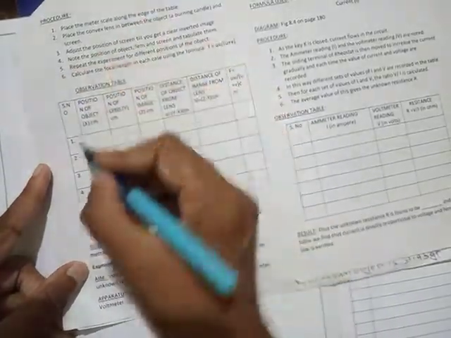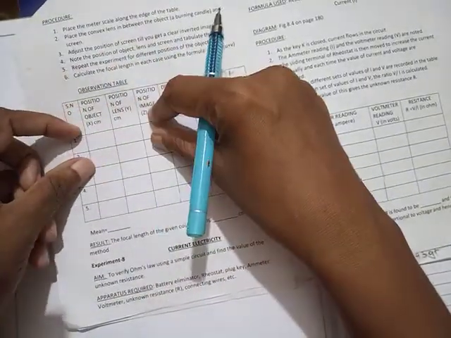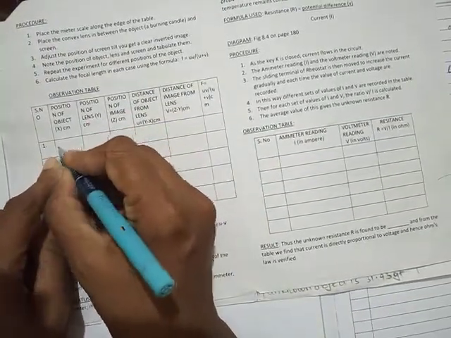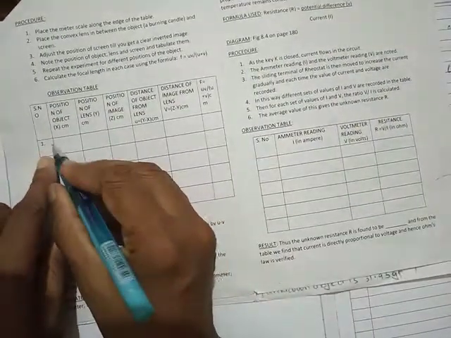You don't have to make very bold blocks. Thin blocks are enough, because you will be just writing one number, 46.5 or something like that. So you don't have to make a big block, just make a thinner block, that's enough. Then the mean, then the result.